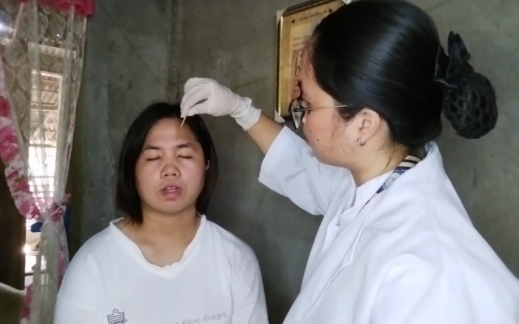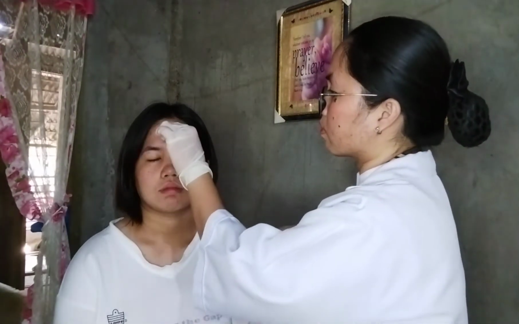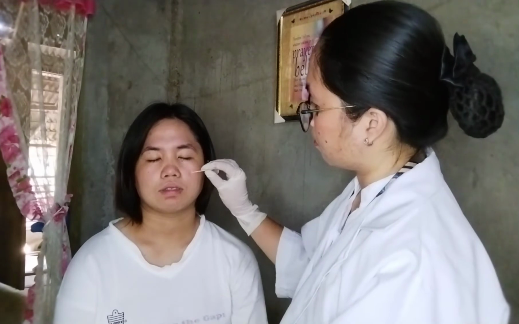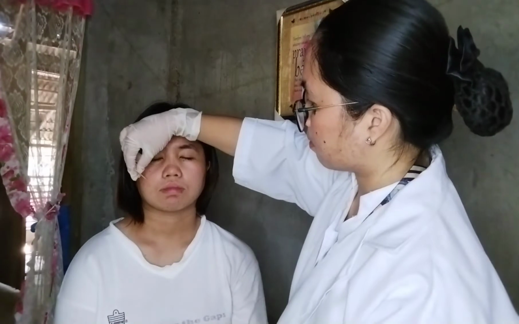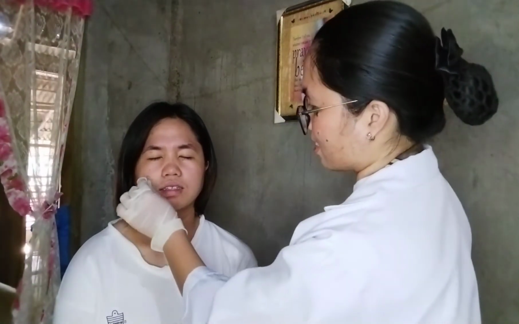Sharpness on the forehead. Bluntness on the forehead. Sharpness on the left cheek. Bluntness on the left cheek. Sharpness on the right cheek. Bluntness on the right cheek. Okay.